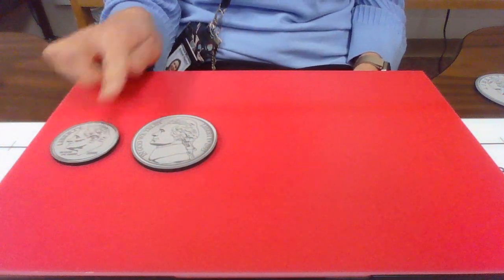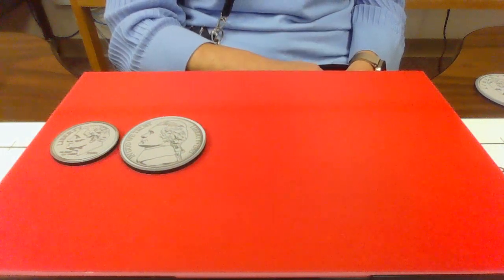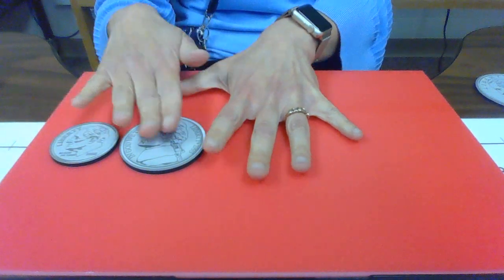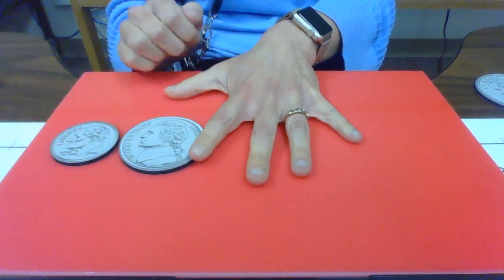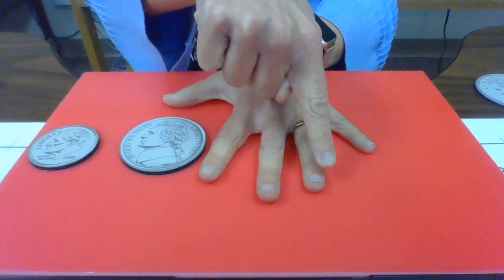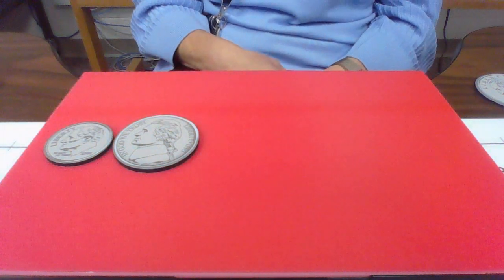So now I have 10 cents plus another 5 cents. 10, and I put out my 5, just in case you don't know how to go from a 10 to a 5 and skip counting. 10, 11, 12, 13, 14, 15. So now I'm at 15 cents.